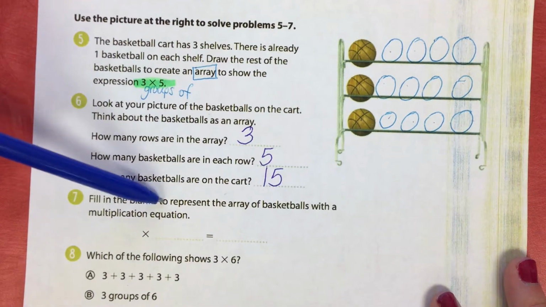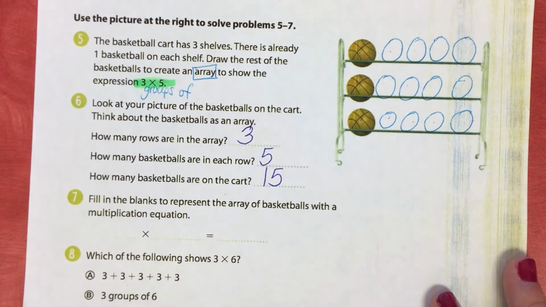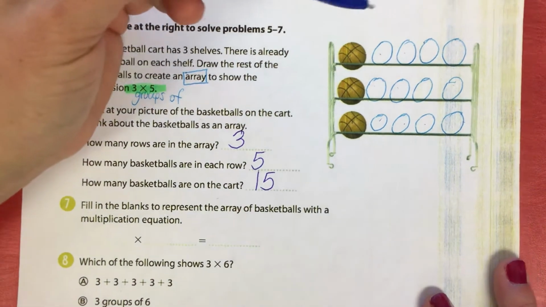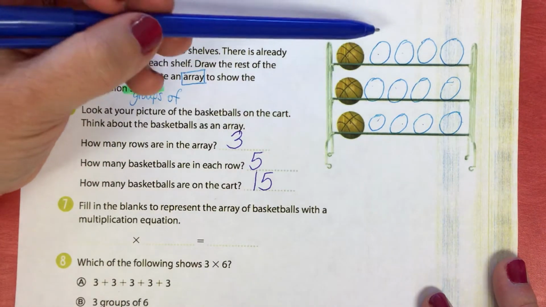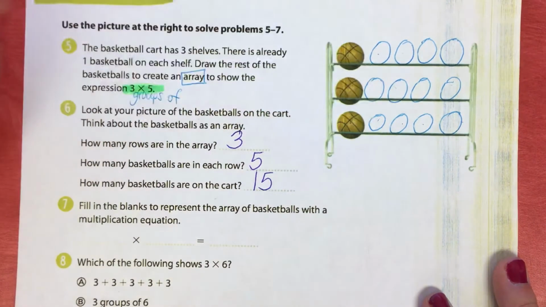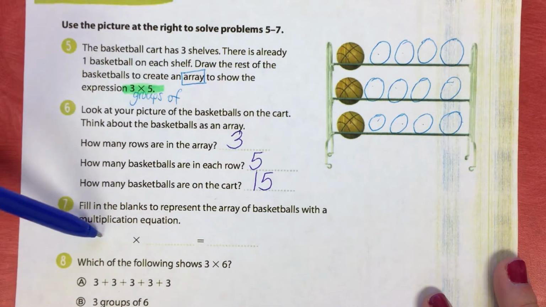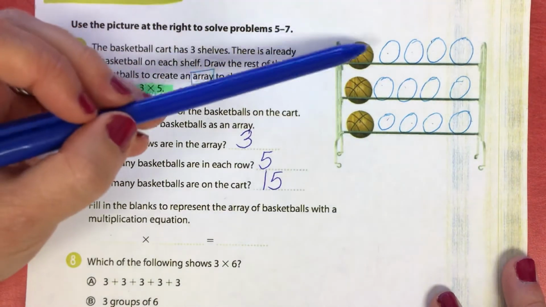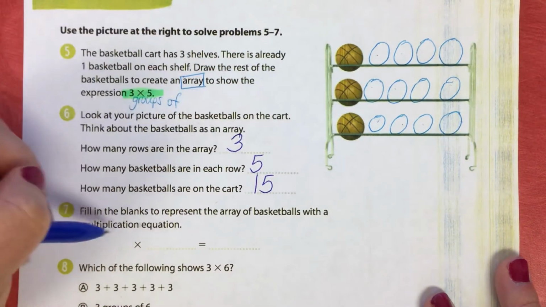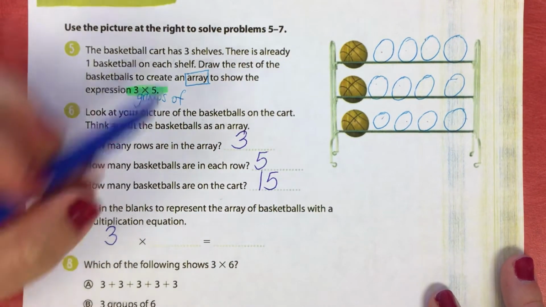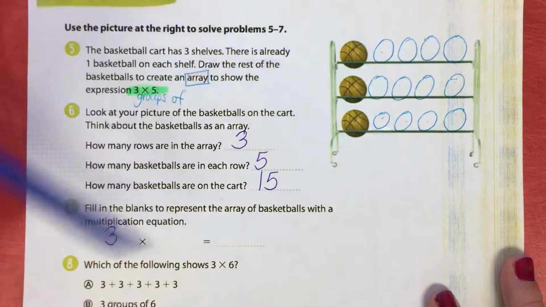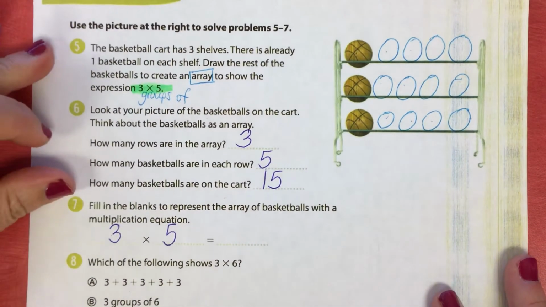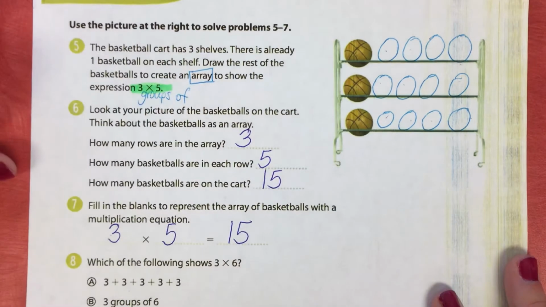Let's fill in the blanks to represent the array of basketballs with a multiplication equation. So remember, an array has equal rows, and rows go side to side, and equal columns. Columns go up and down. So let's fill in our blanks. How many groups do we have? That's our first factor. 1, 2, 3. 3 times, or 3 groups of how many? How many are in each group? 1, 2, 3, 4, 5. So 3 groups of 5, or 3 times 5, gives us a product of 15 total basketballs.